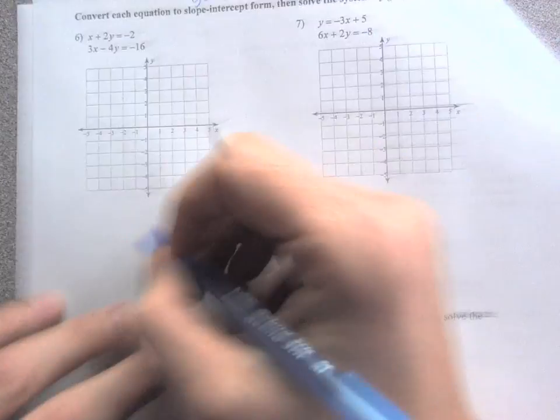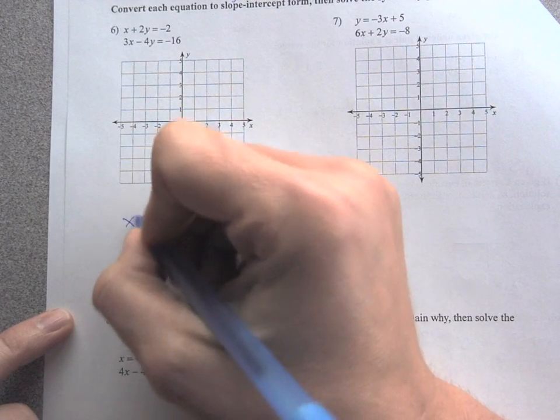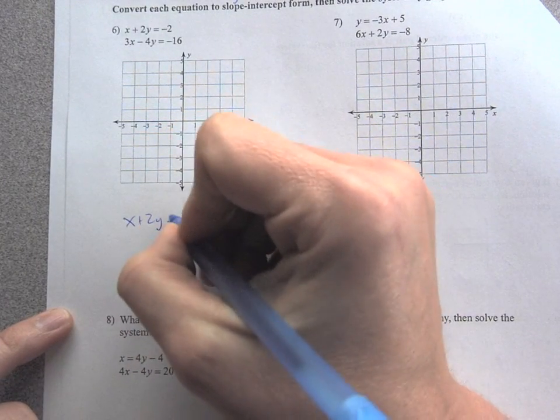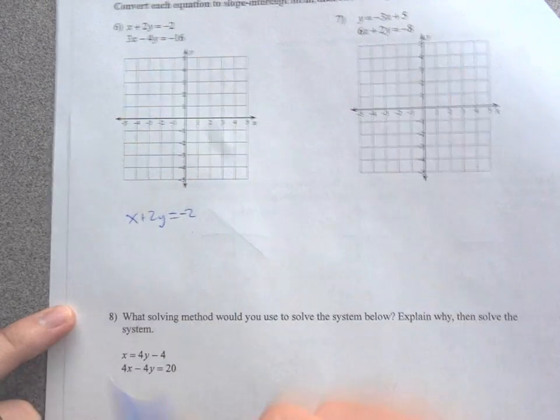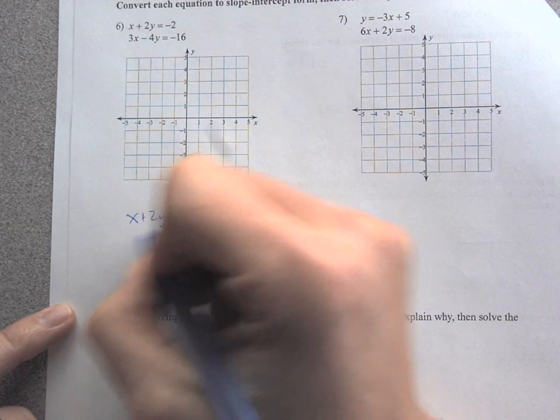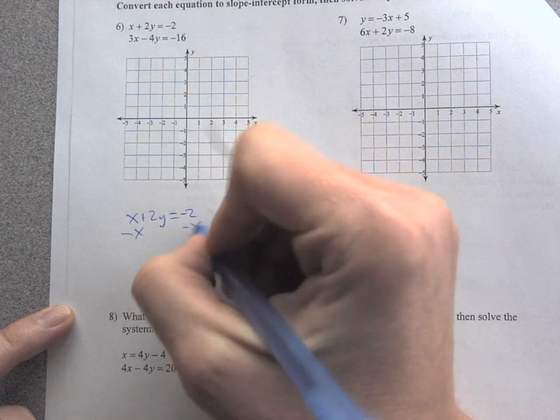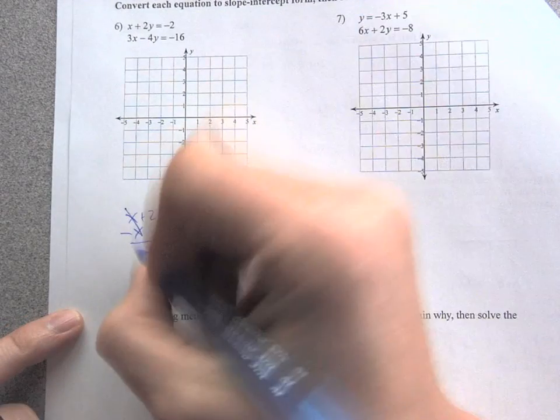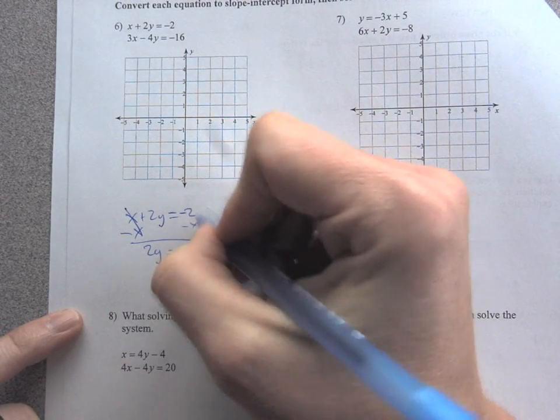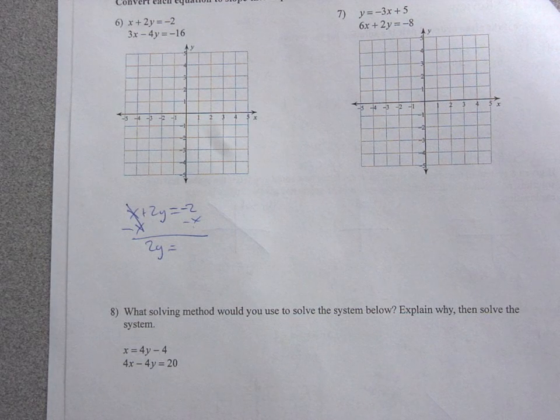So the first thing I'm going to do, actually I'm going to do some work down here. The first thing I'm going to do for equation 1 is I'm going to start moving stuff away from the y's. I need to get y by itself. Okay, notice that -2 and -x are not like terms.